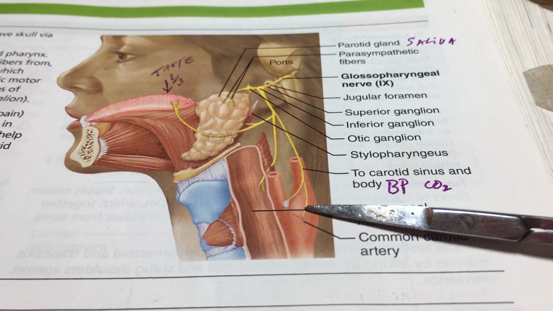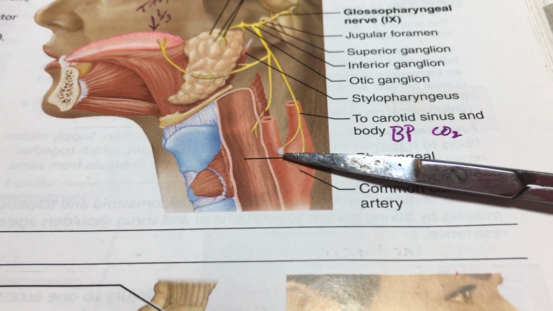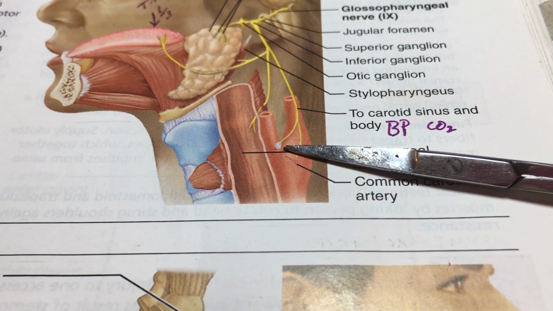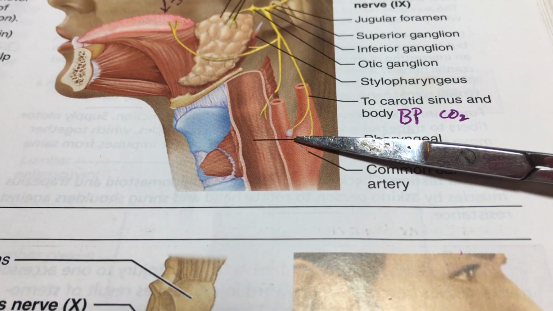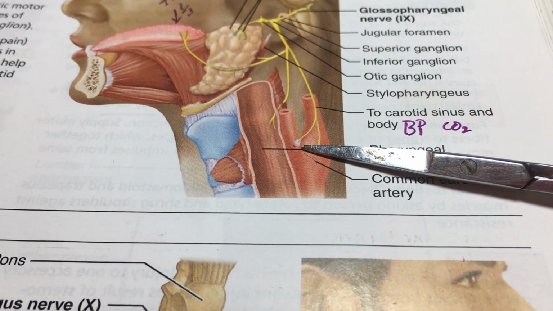And then over here we have, this is actually checking on blood pressure and also gases. So right over here is the only place that we can see oxygen.